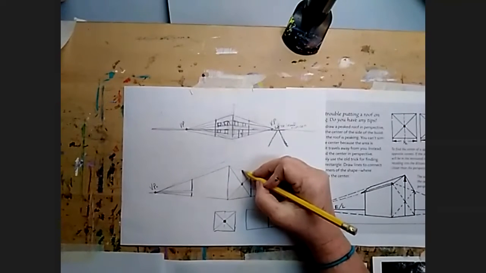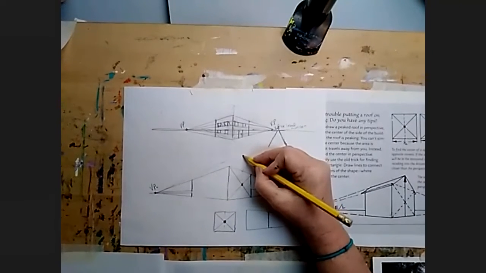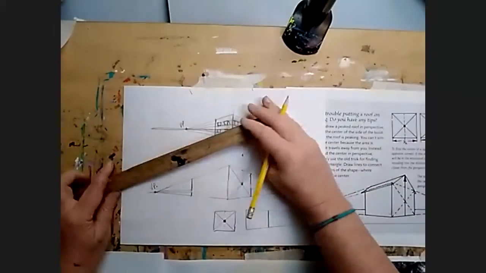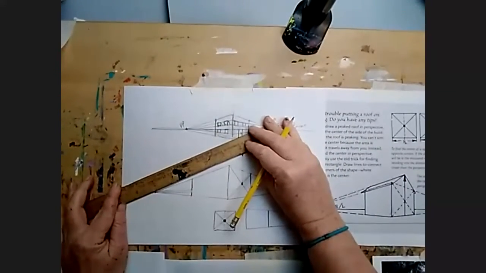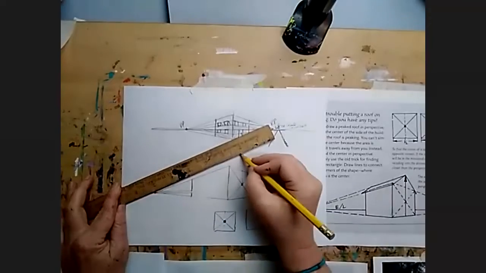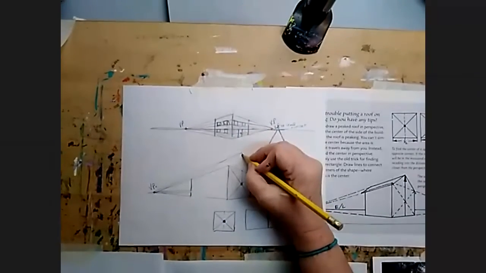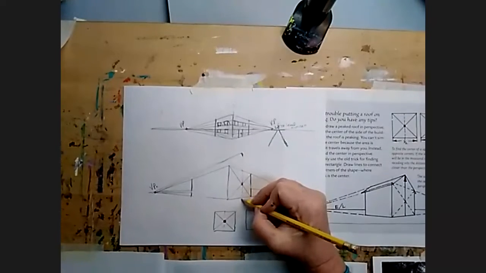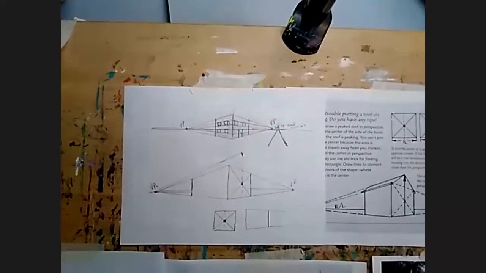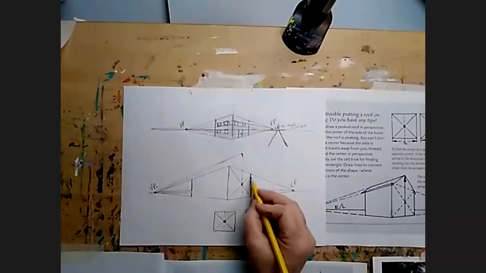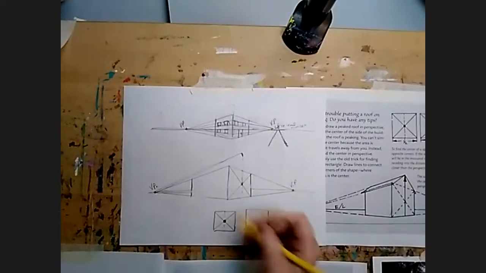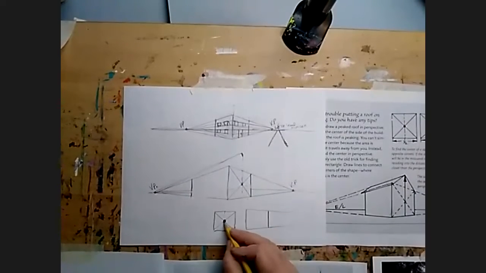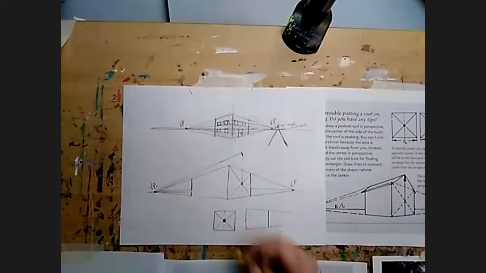So even though I can go straight up from here to line up my roof line, it comes up a little bit past here, see, with the center here. So this line I draw straight up and down. So you can see this side looks smaller than this side, right? But because this is in perspective, if we were standing right next to it, it would look like this.